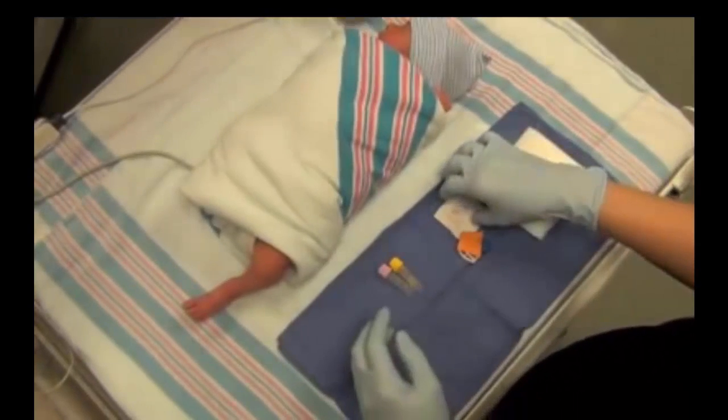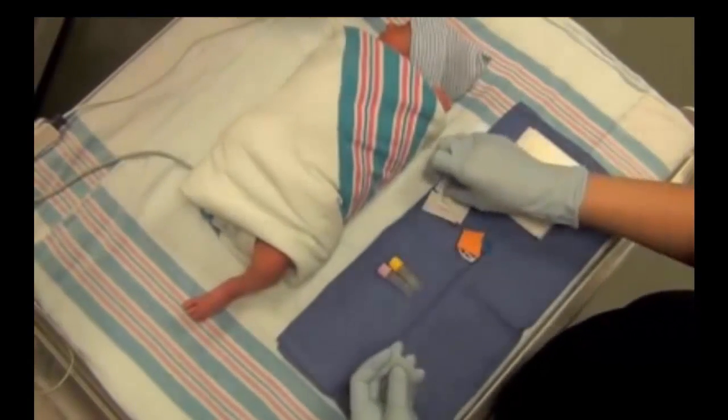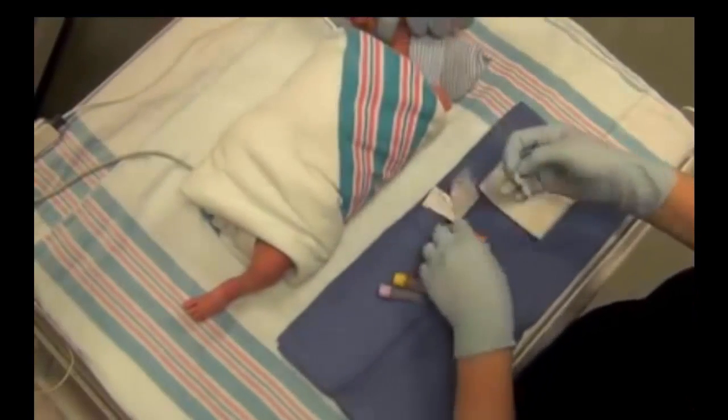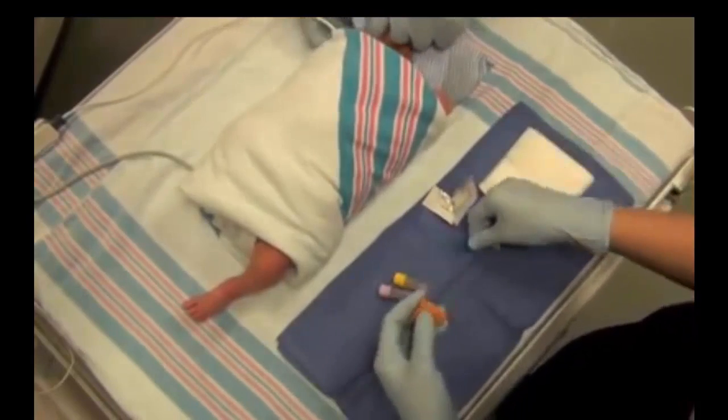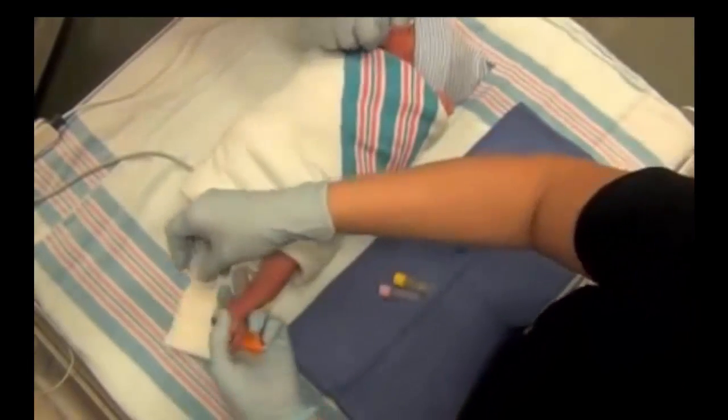The preferred area for capillary sampling is the outer aspect of the heel. Do not use the end of the heel. The calcaneum is superficial at this site, and there is an increased risk for the development of osteomyelitis.